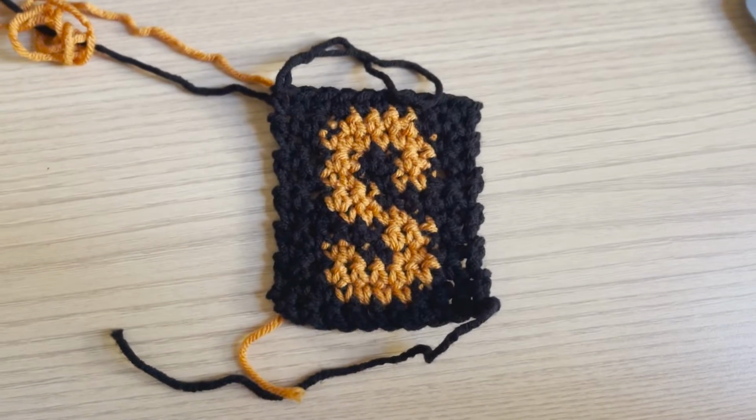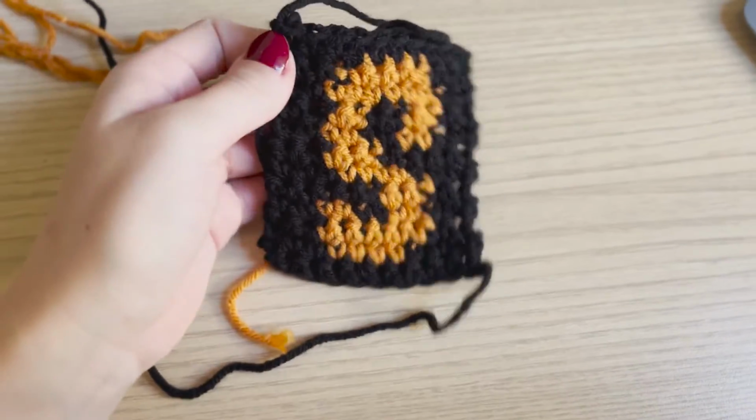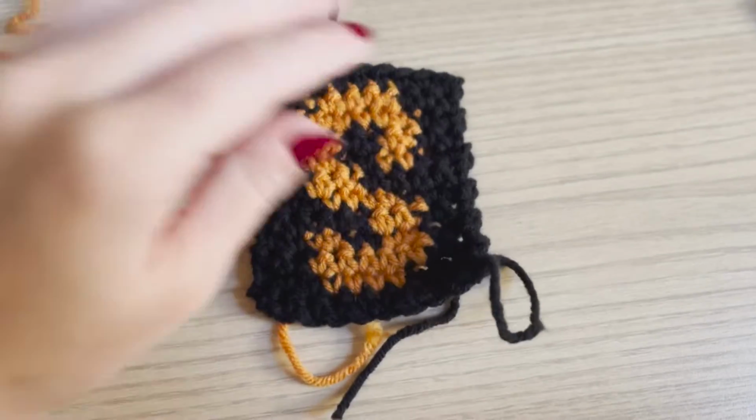So I did make a swatch of one of the letters. I made a swatch of the letter S just to make sure that the sizing looked right, because it can be kind of hard to imagine on a graph how big something is going to be. And I liked the size of the S, I hope. I'm a terrible estimator. That's why sizing almost never comes out right for me, but I kind of have high hopes for this one. The graph is done.